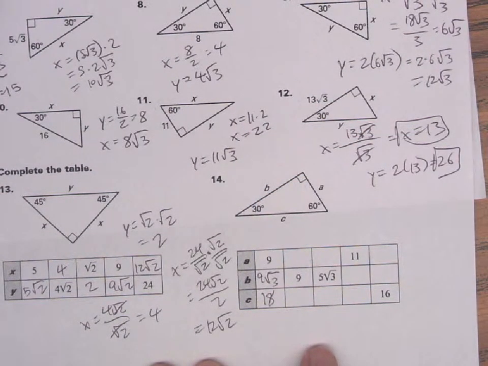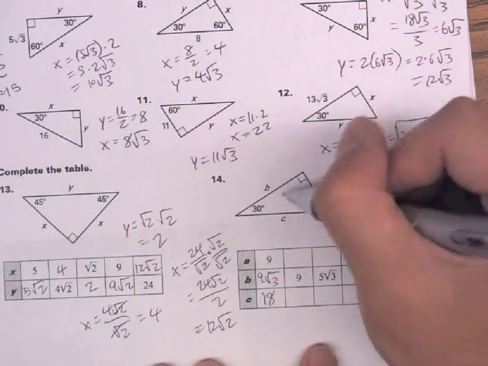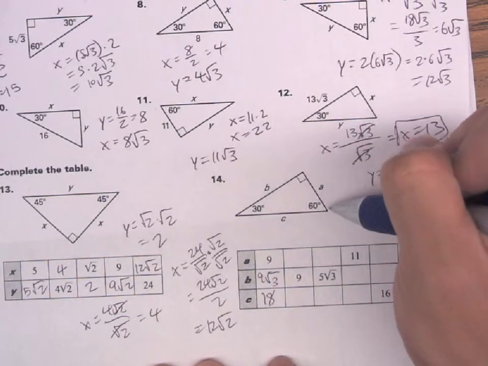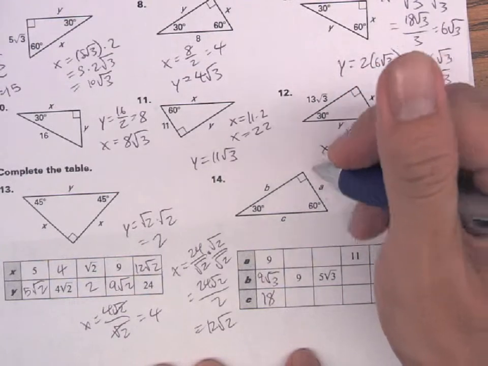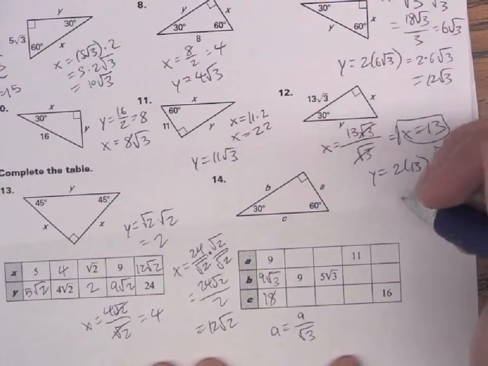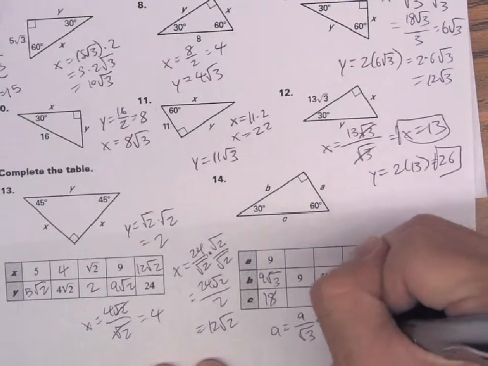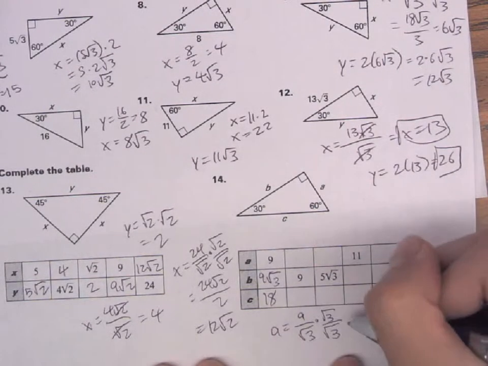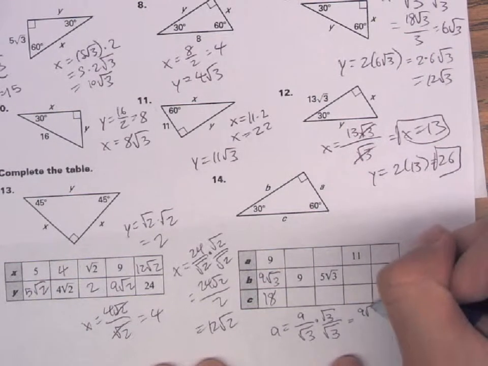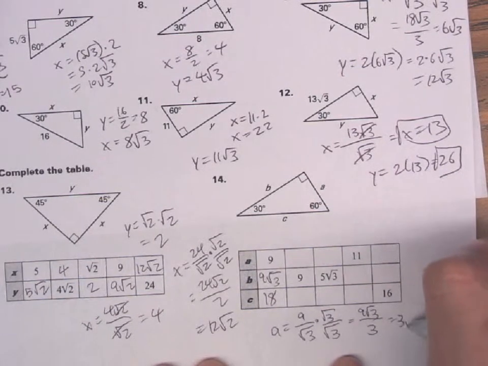Okay, let's see. This one we're given b is 9. If b is 9, we know that the long leg is square root of 3 times as long as the short leg. So we have to divide by square root of 3 in order to solve for the short leg. So a is just going to be 9 divided by square root of 3. This is where we have to rationalize the denominator again, so we multiply the top by square root of 3 and the bottom by square root of 3. The numerator is 9 root 3, and the denominator is going to be 3. So 9 root 3 divided by 3 is 3 root 3.